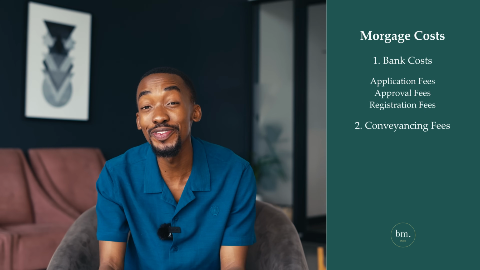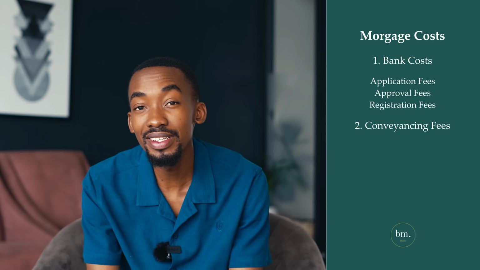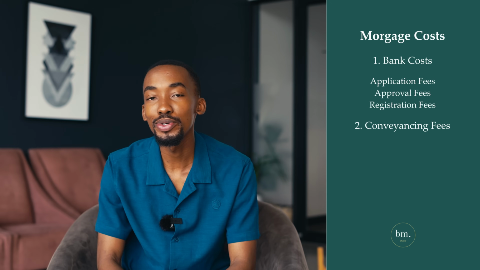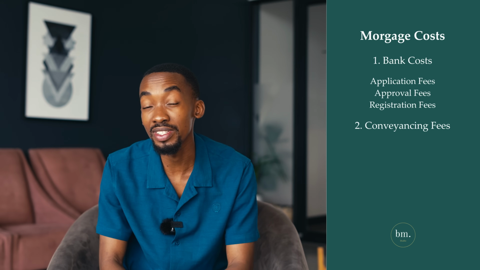The second is conveyancing fees. Conveyancing is a process of transferring ownership from the seller to the buyer. This process includes using the services of a conveyancer who will charge a specific fee.